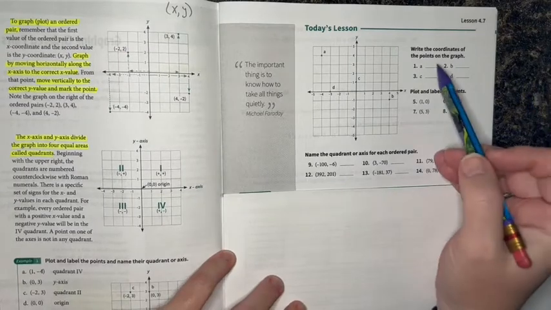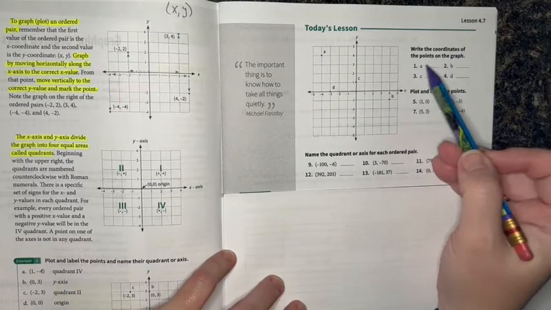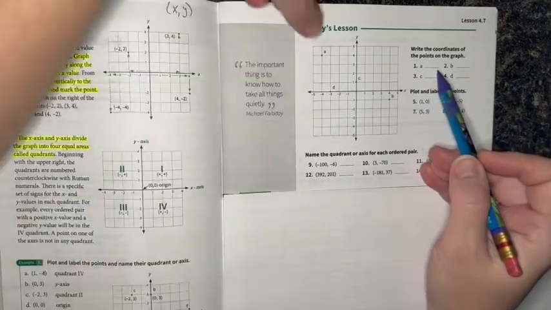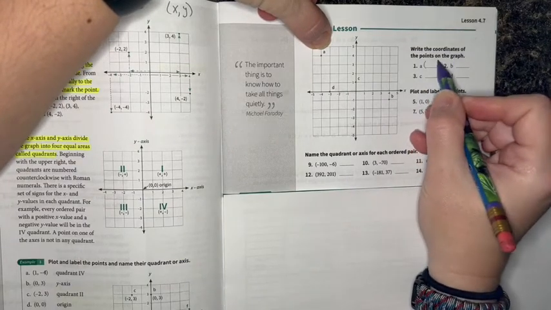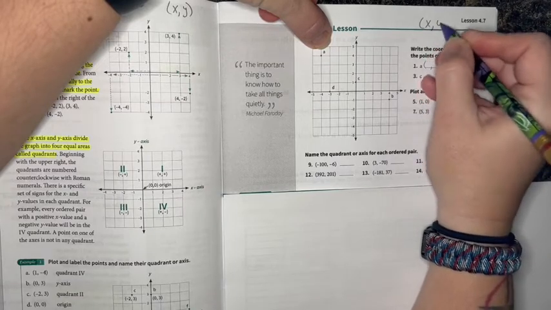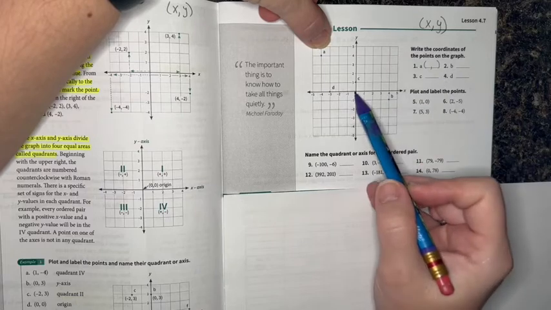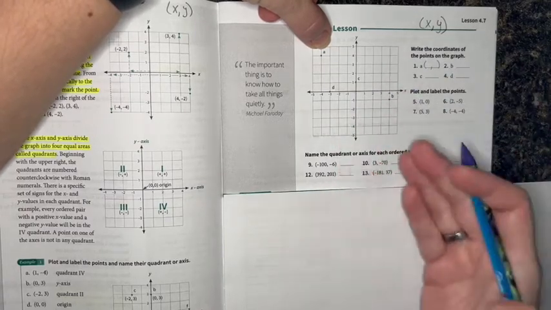So for problems number 1 through 4, they want us to write the coordinates of the points on this graph, all right? So starting out with point A, we can see that point A is over here. We're writing its coordinates, so it's going to be in the form of x comma y, all right? So what is our x? Well, here's our origin point. That's where you always start. That's where you start your journey.